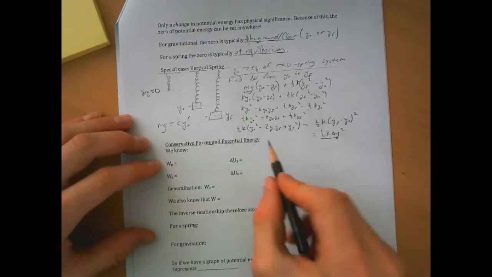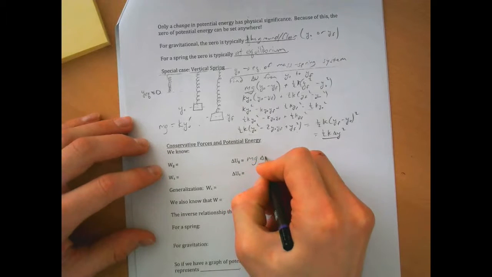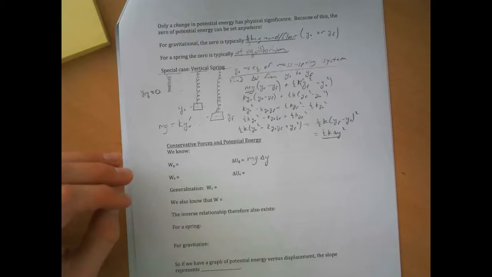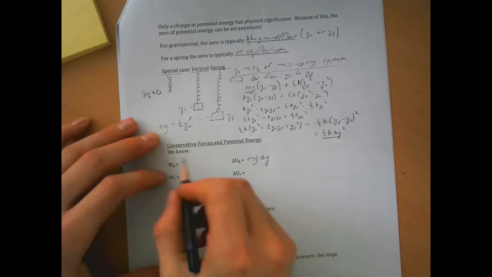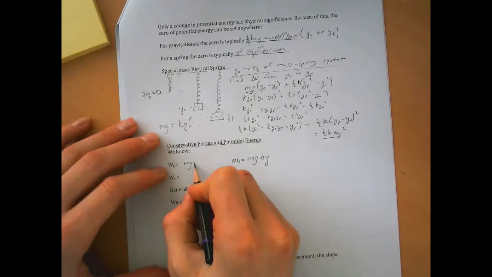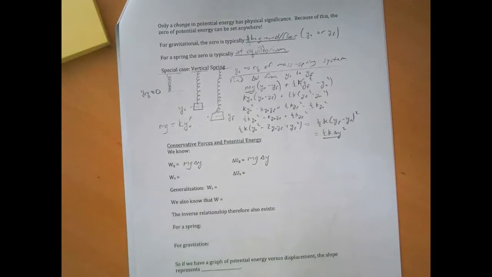So our change in gravitational potential energy was mg delta y. What is the work done by gravity? What's the magnitude of the gravitational force? mg. A distance would be delta y. In what direction is gravity? Down. A positive delta y is up. If I move something up, does gravity do positive or negative work?